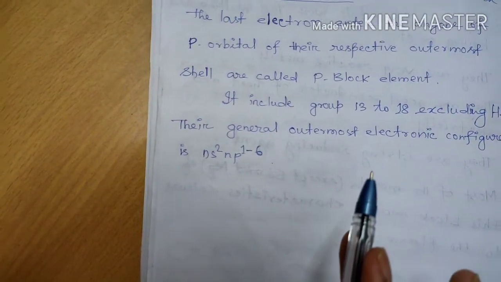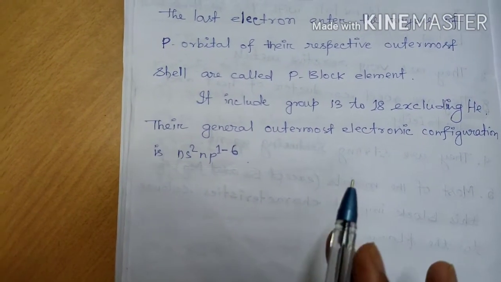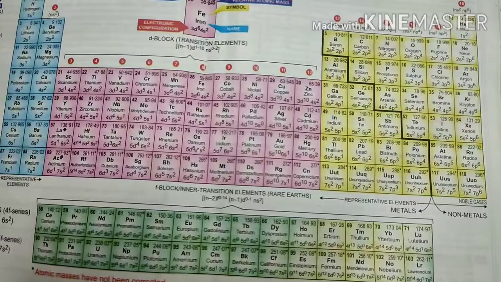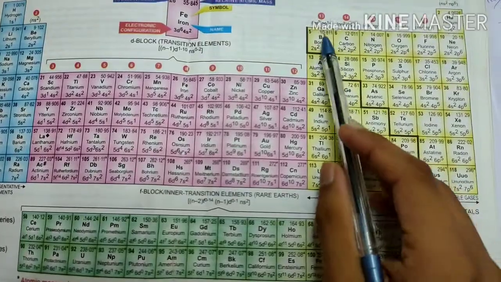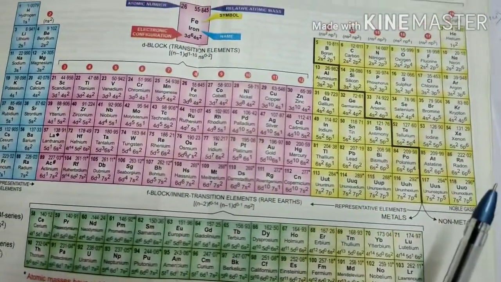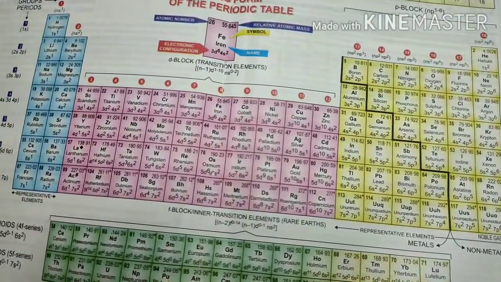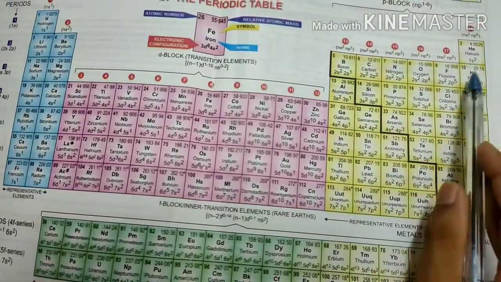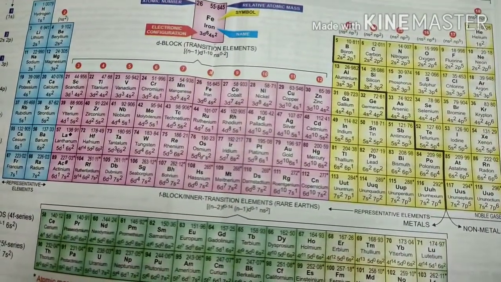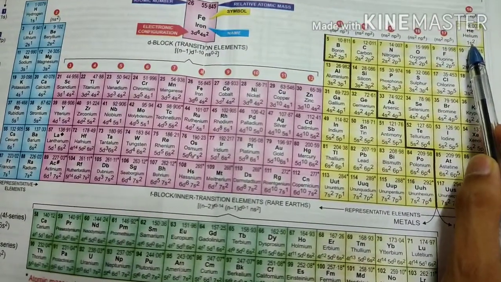Okay, so now if you see in the periodic table, this group 13 to group 18 is the P block element. You see, it is already written in the book. So this group 13 to group 18 is P block element, excluding helium, because there the last electron enters the s orbital.